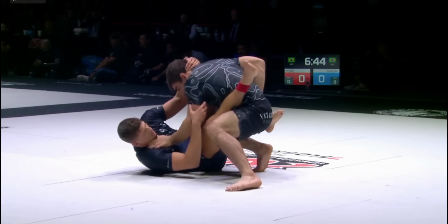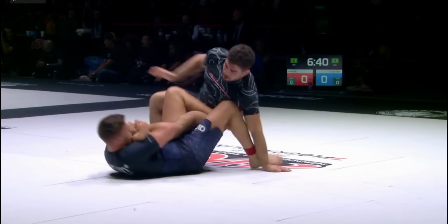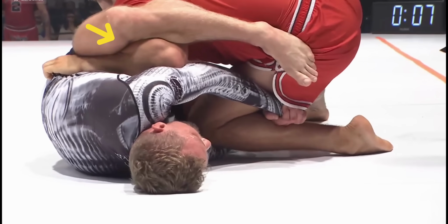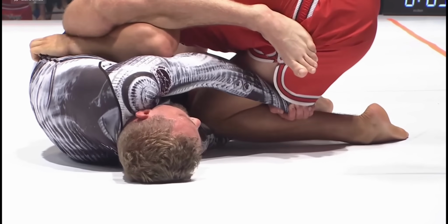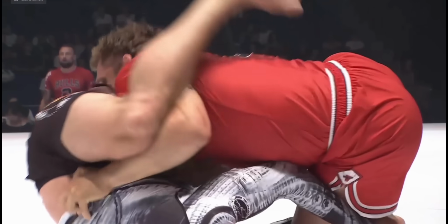So to be clear, I'm not saying that the classic K-guard entry into backside 50-50 does not work. I'm just saying that there are risks involved in it, especially if they get this cross scoop grip on your action leg. Because if they have this scoop grip and you're not able to get your foot inside their armpit, they can thread their hand through and just pass to the same side.